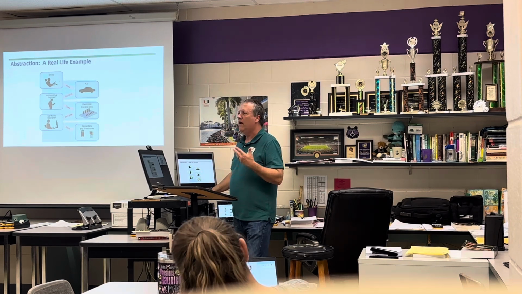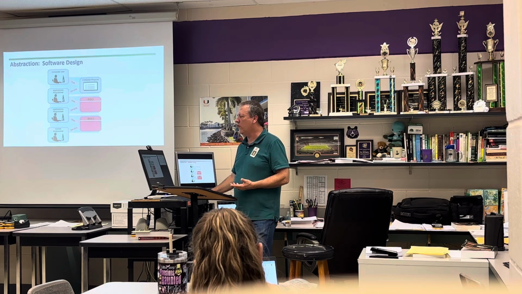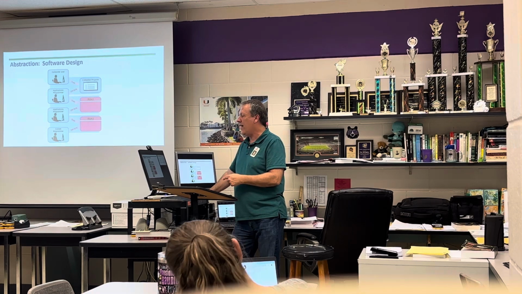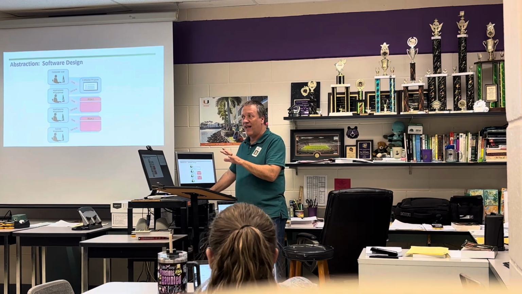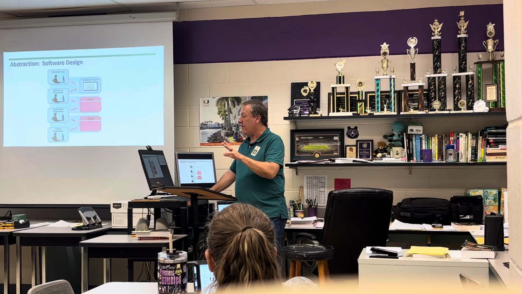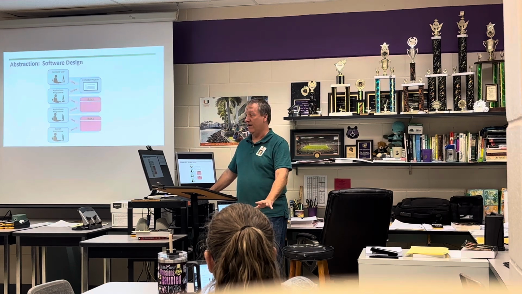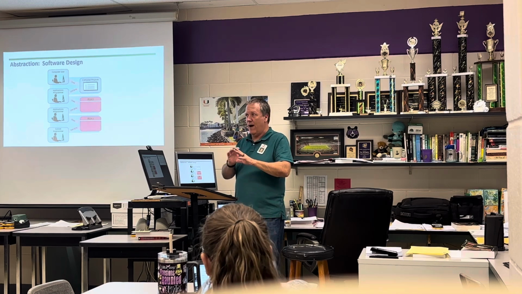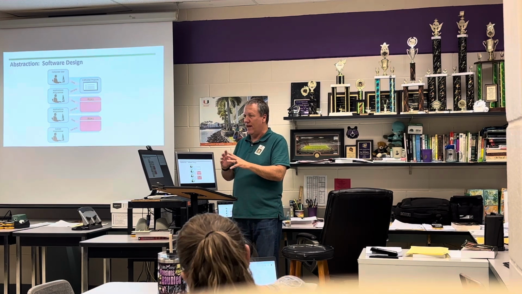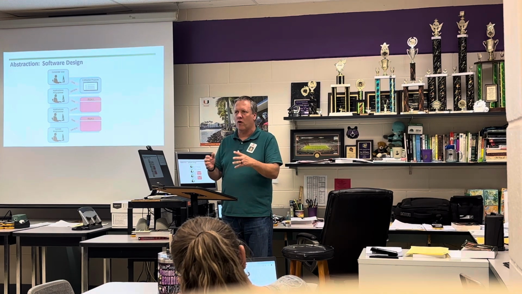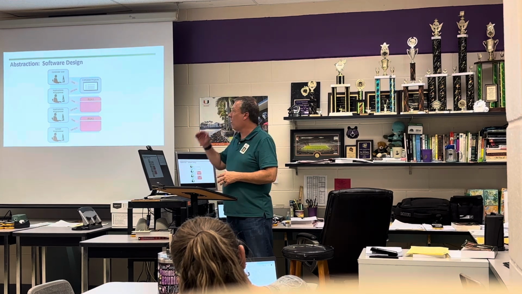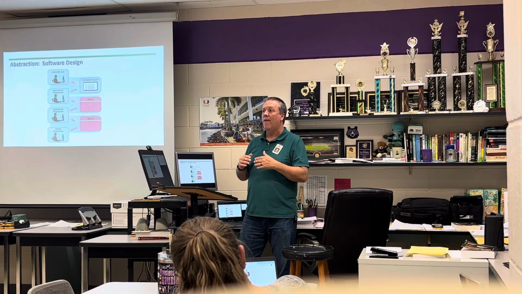Same thing happens in software, where a computer user may use a program. An applications programmer wrote that program, but they may use objects or classes that someone else at a lower level designed. And maybe the systems programmer took all the operating system commands and protocols and put that together so those programs can run on that system. There are all different levels where people don't know all the inner workings.